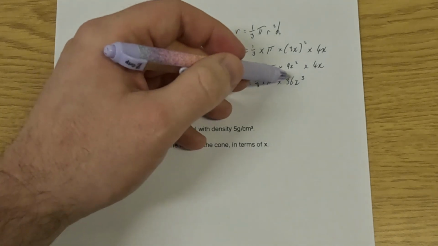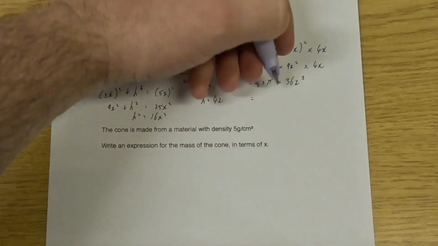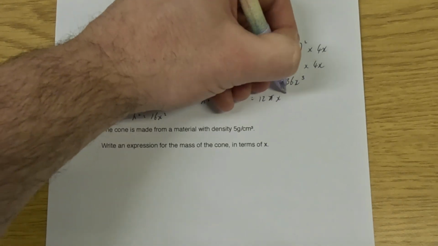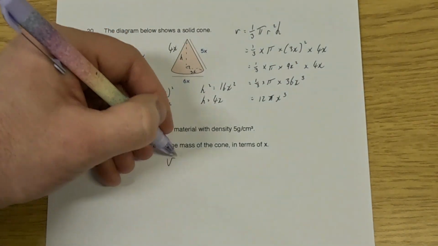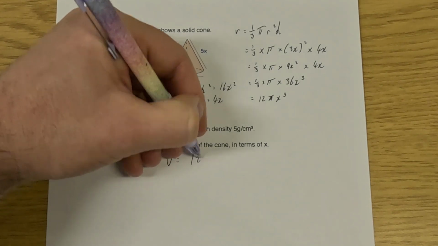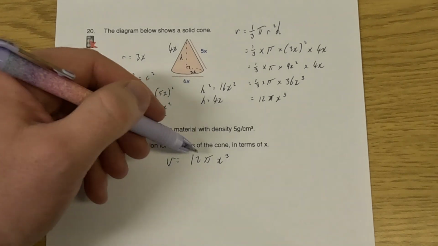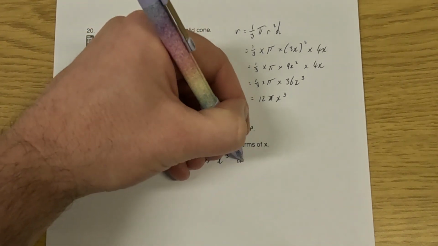And a third of 36 is 12, so if we simplify, we get 12 pi x cubed. So the volume of the cone is 12 pi x cubed centimeters cubed.